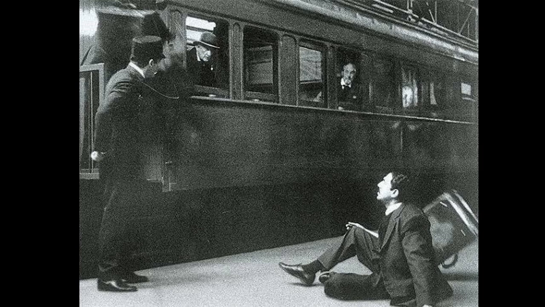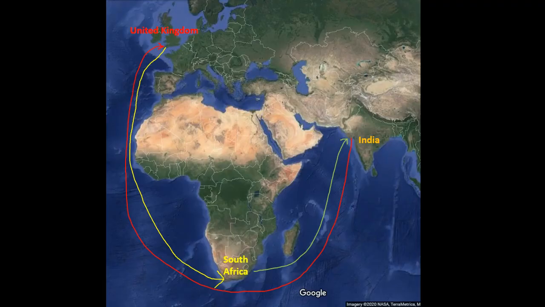This led him to become a leader in the fight against racism and injustice in South Africa, and he was such a successful leader that he was invited back to India to become a leader in India's fight for independence from Great Britain. So, let's talk about his methods.